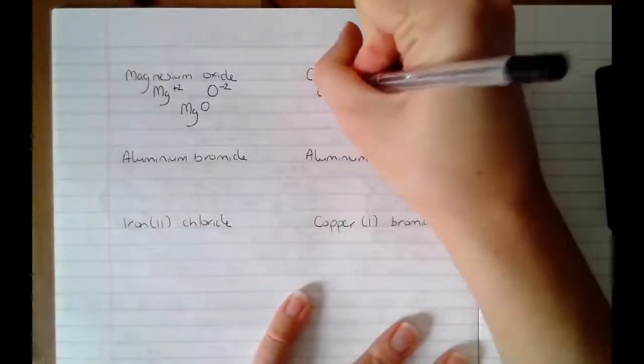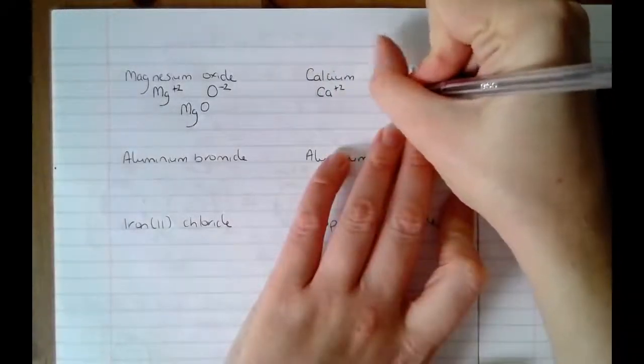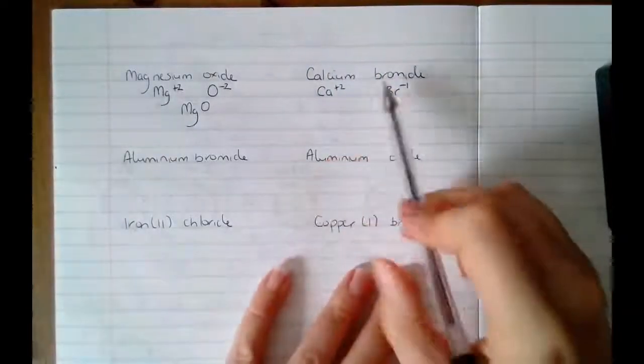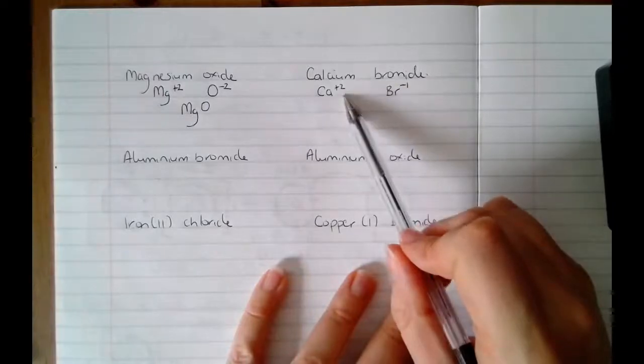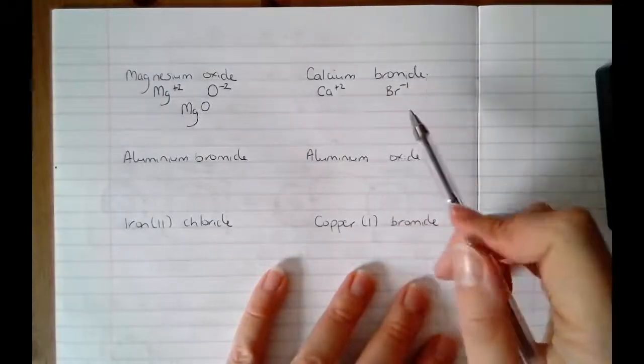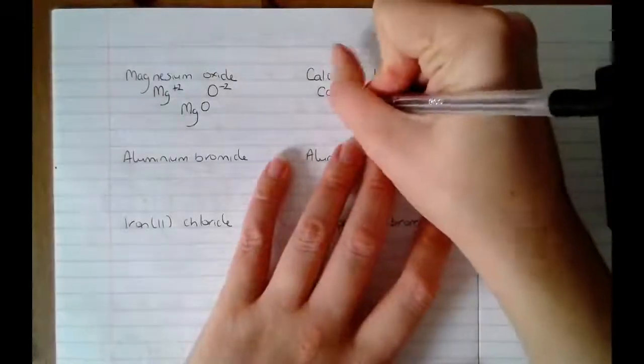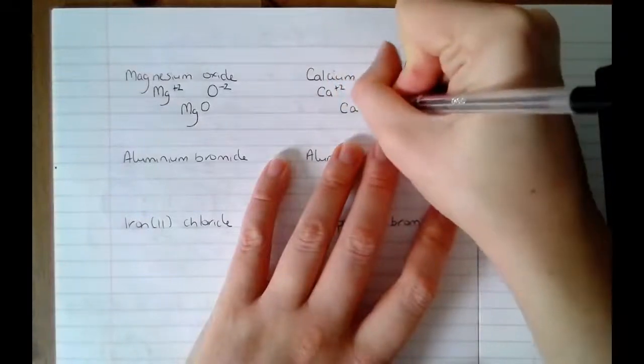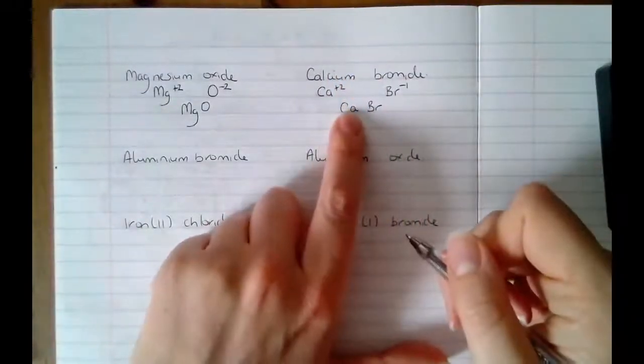If I do the next one, calcium bromide, calcium's in group 2. It's got a +2 charge. Bromine is in group 7. It's got a -1 charge. In this case, my charges are not cancelling out. I've got +2, I've got -1. To do this, I then write down the letters Ca, Br. Again, I always put my metal first.